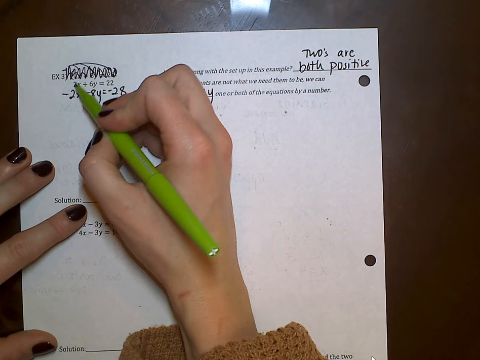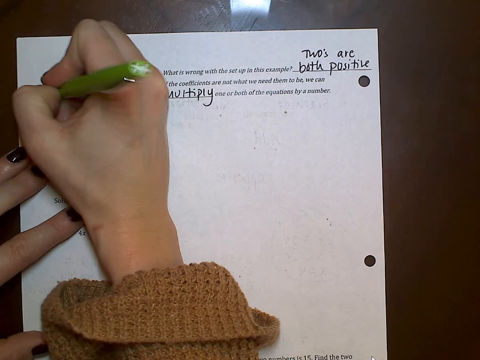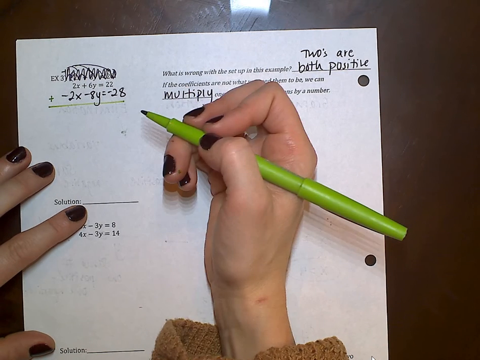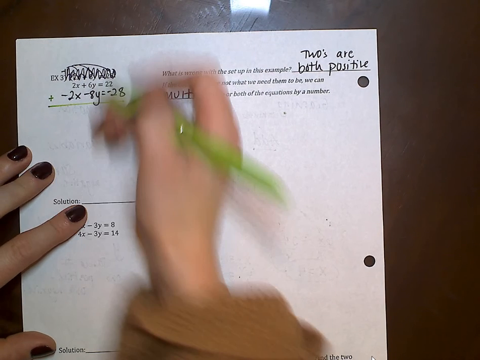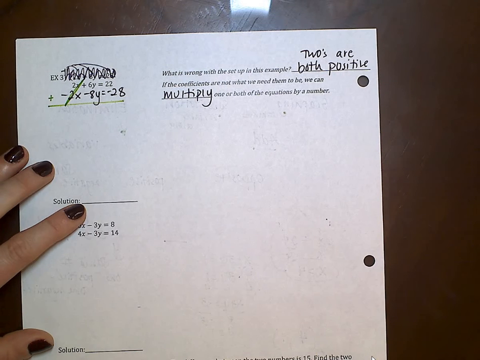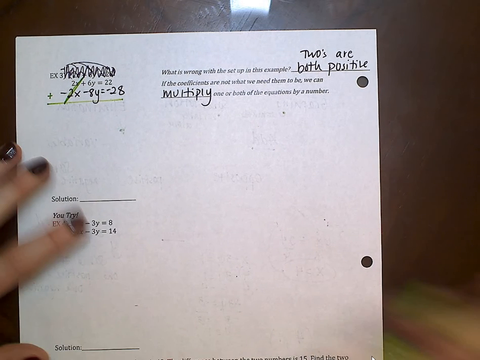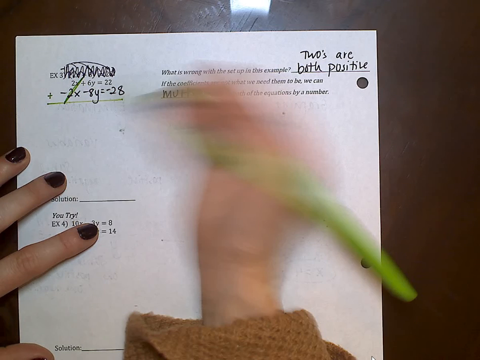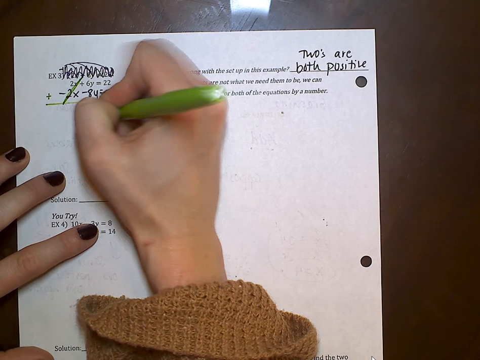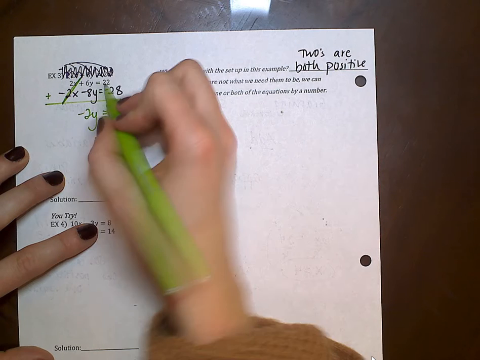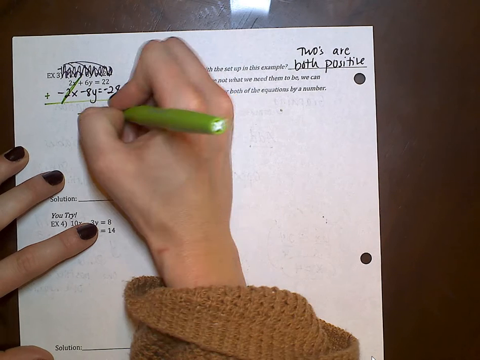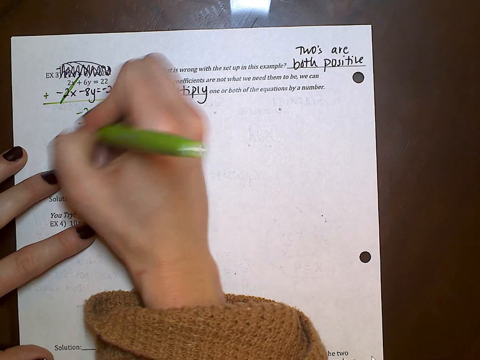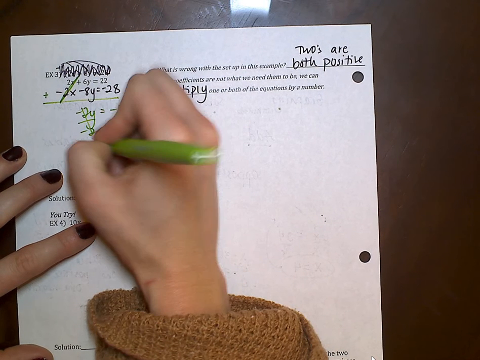I have 2 and -2, same number, opposite signs. So now I can add the equations together because 2 plus -2 is 0 x's. Those eliminate. Okay, watch your signs. 6y plus -8y is -2y. 22 plus -28 is -6. And then when I divide by -2, I get y equals +3.